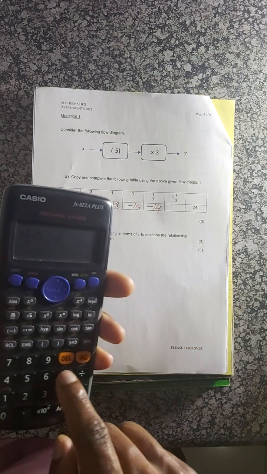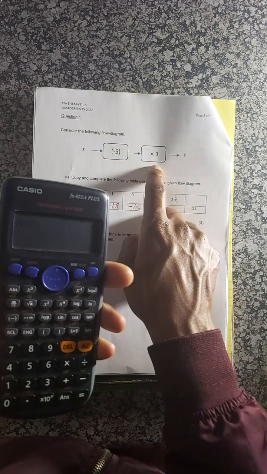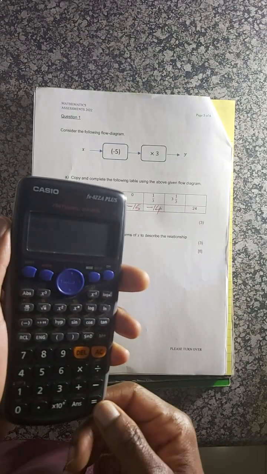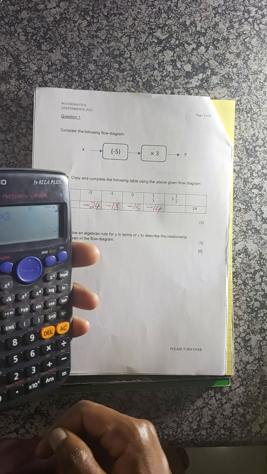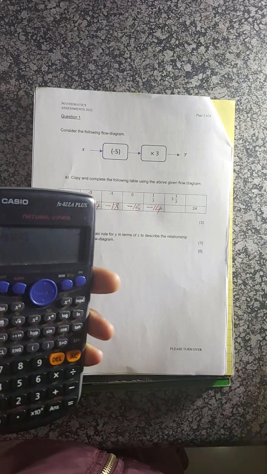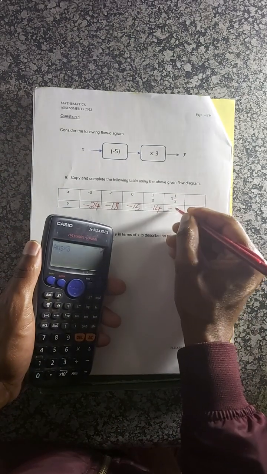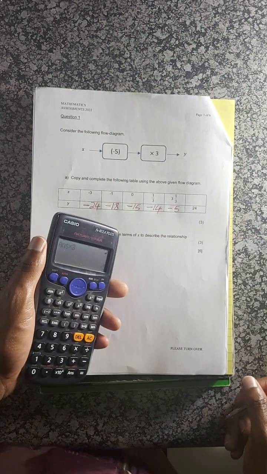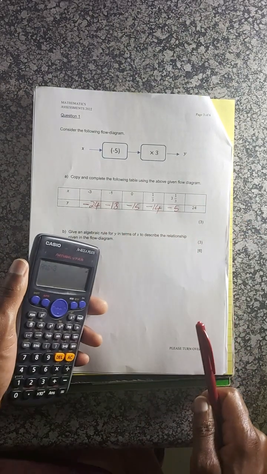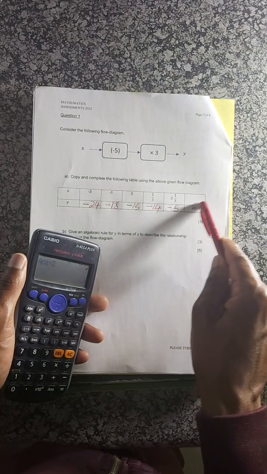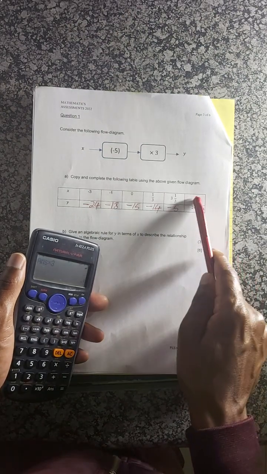Then I multiply that answer by this 3. Then what do I get? I get negative 5. You see, put the negative 5 here. I've found my output values. Let me find this input value now.